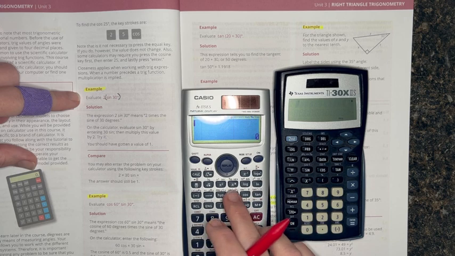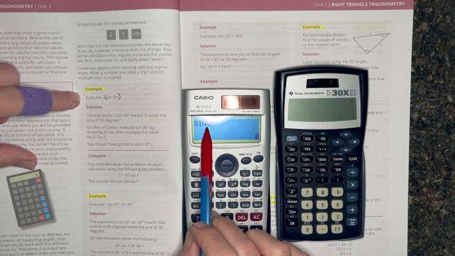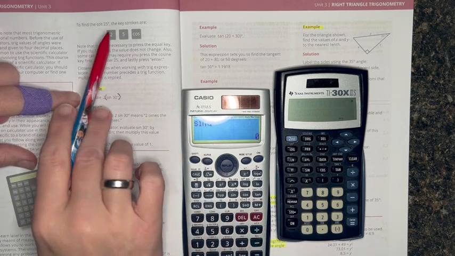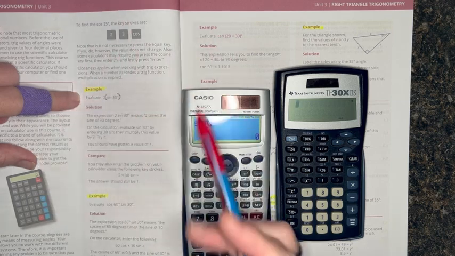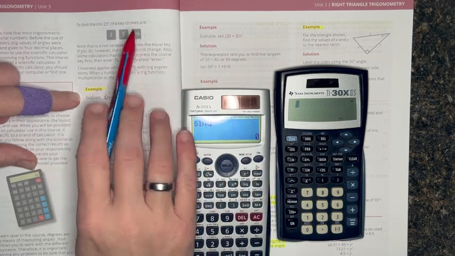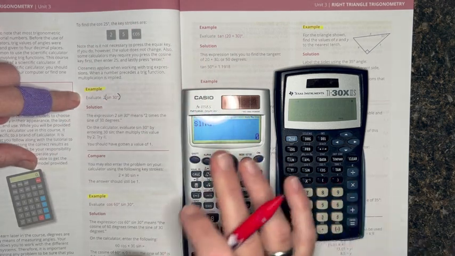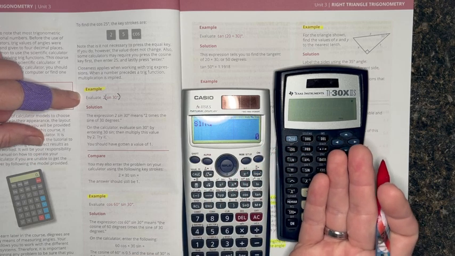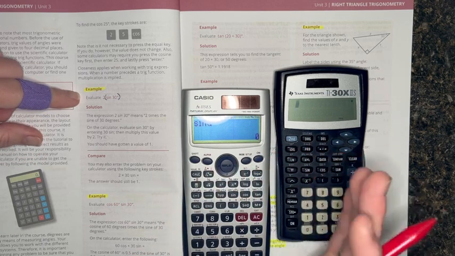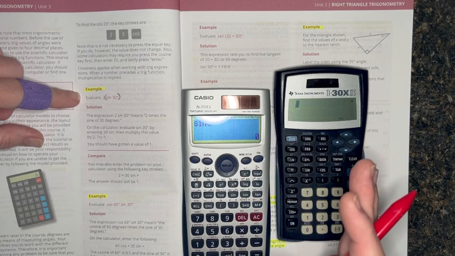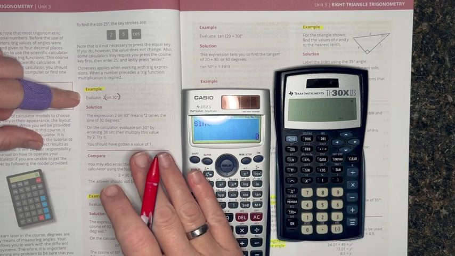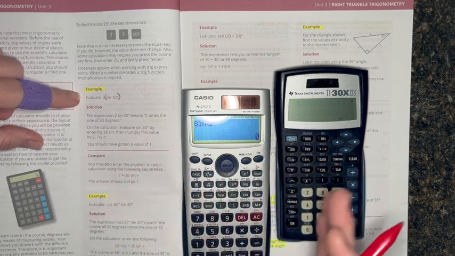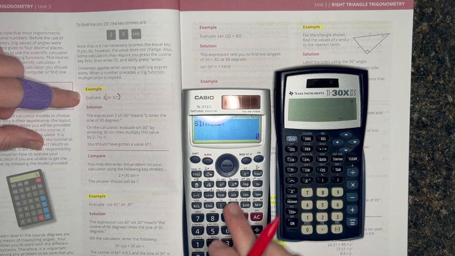Now on my calculator, when I hit sine, it comes up with the little parentheses, right? In this example they're showing, they say you have to put the number in first and then hit the button. That's how it would be if I was doing it on my phone, because there are scientific functions on my phone. But on my calculator, I'm going to put in the sine of 30, close my parentheses, and then hit times 2.